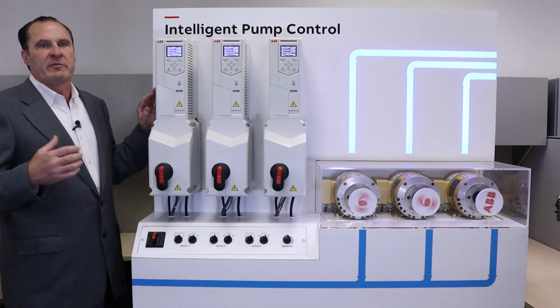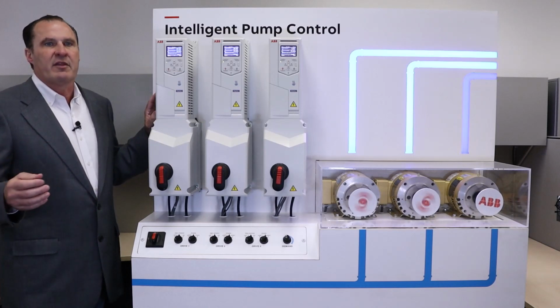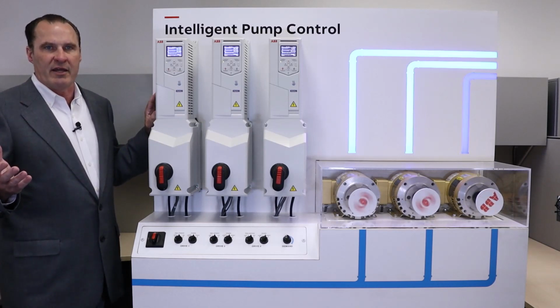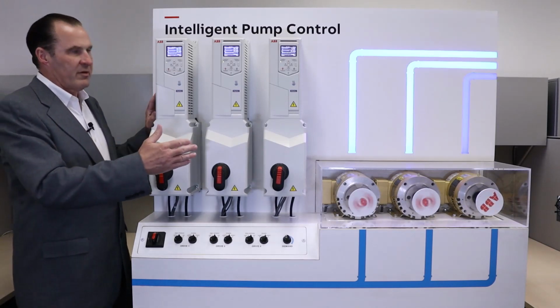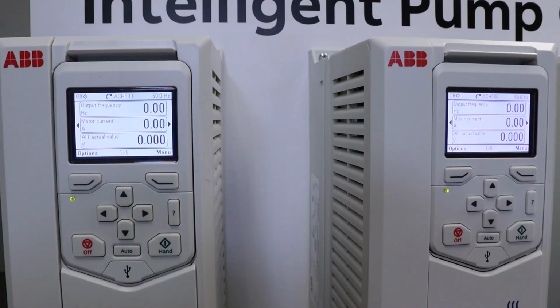Any drive can be programmed to be a master drive. The master drive controls the other drives through the inverter-to-inverter communication link. At this time, we're going to look at setting up intelligent pump control. Each individual drive has been set up for its individual motors and motor parameters and any special parameters needed for the pump or fan that individual drive will be controlling. Now, to set up intelligent pump control is easy, and we're going to use what we call the inverter-inverter link to move parameters around. But first, we have to set up each individual drive.